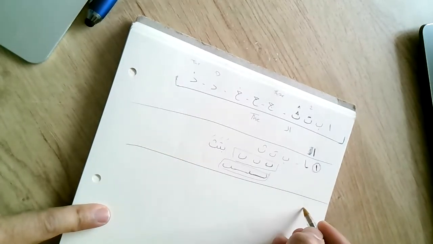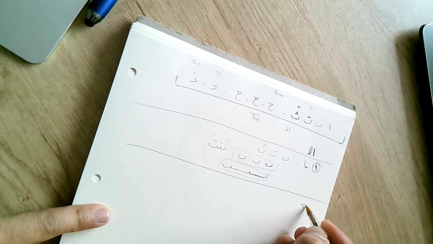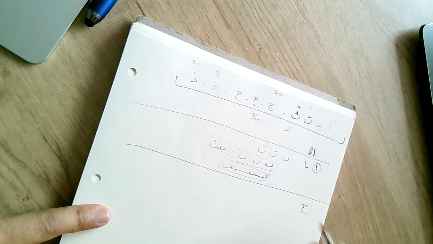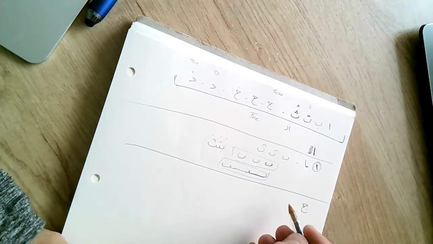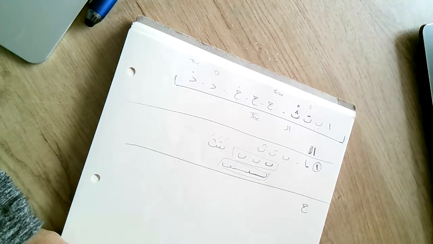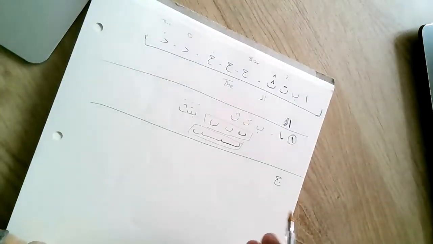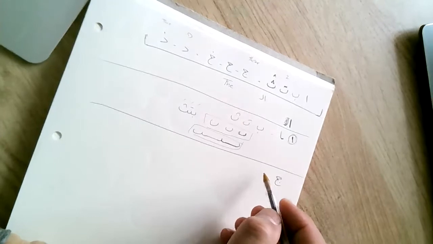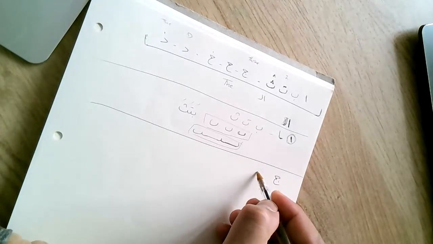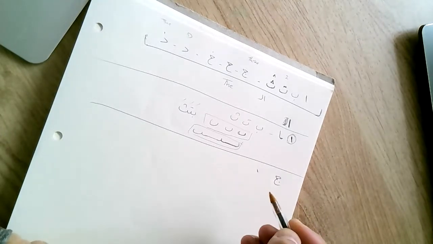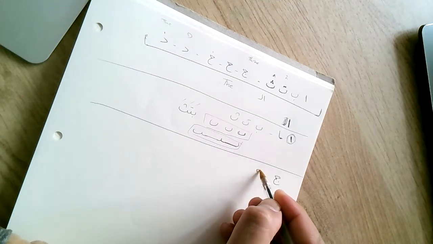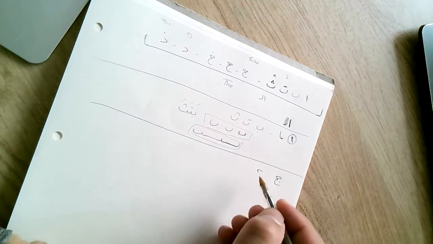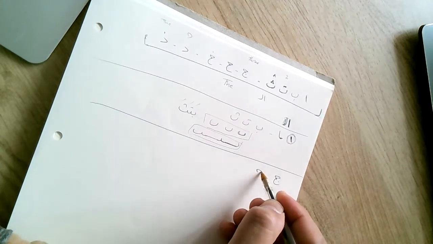Jeem, ha, kha. Jeem as a free letter, this is how it looks like. Look at me how to write it and do exactly what I'm doing. Starting from here, a diagonal line, and then go nearly a straight line. Then you just draw an arc.